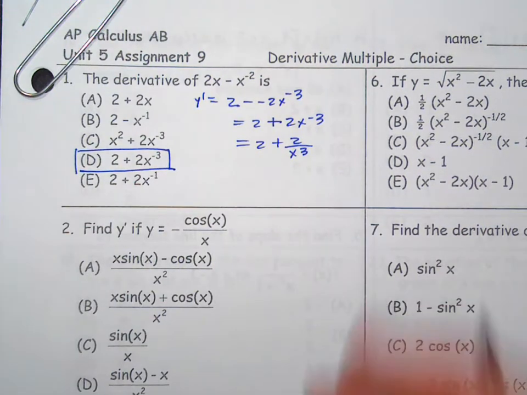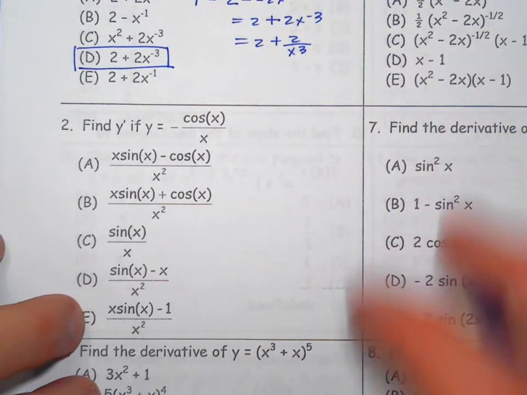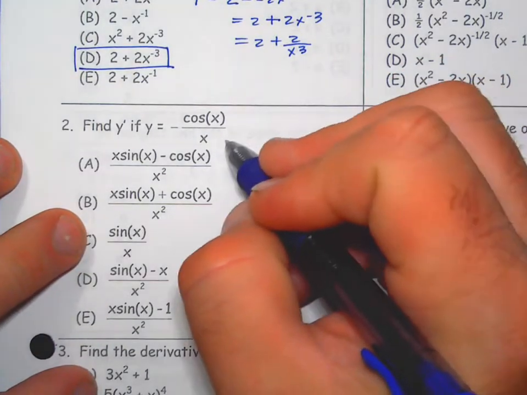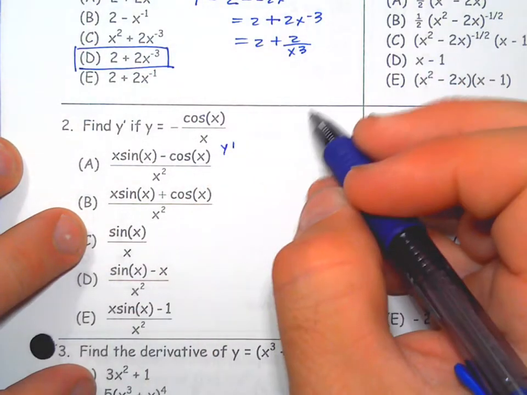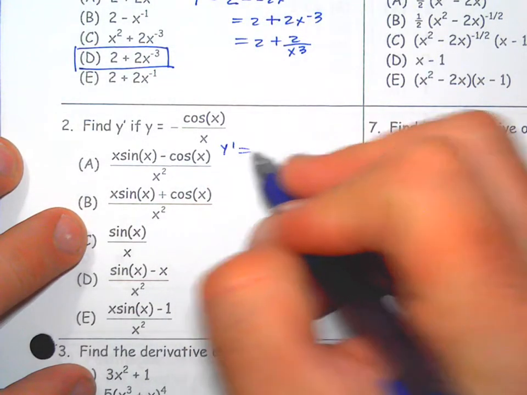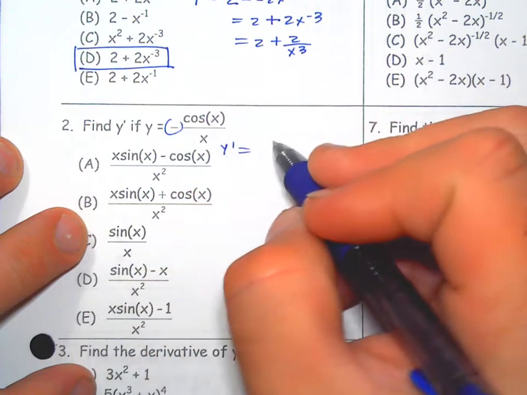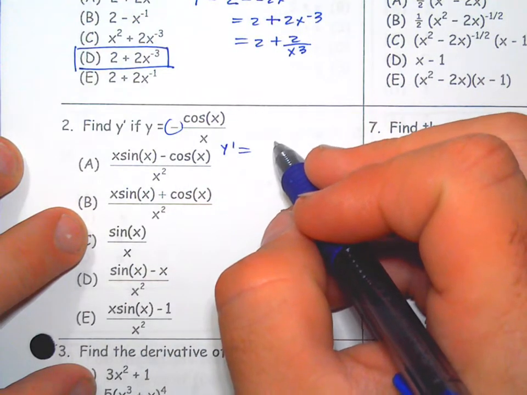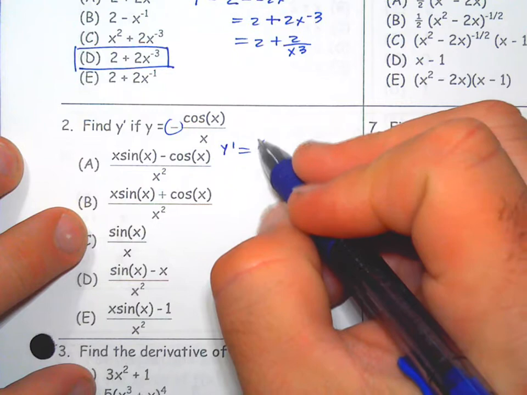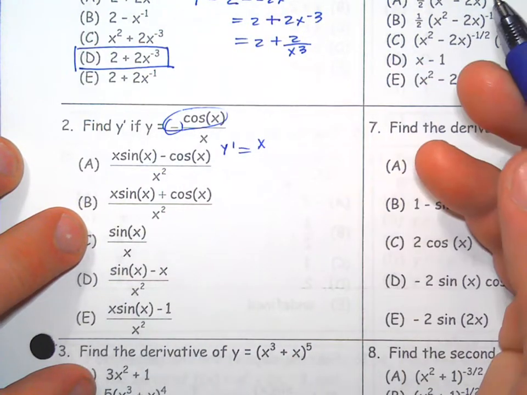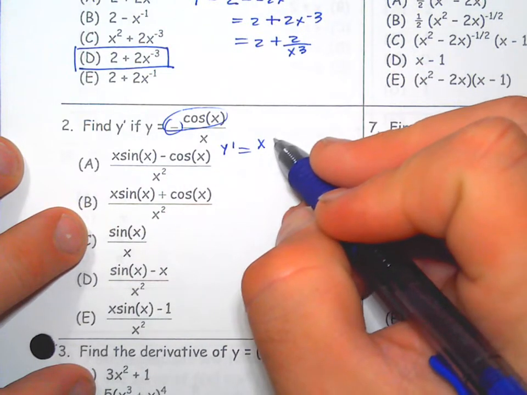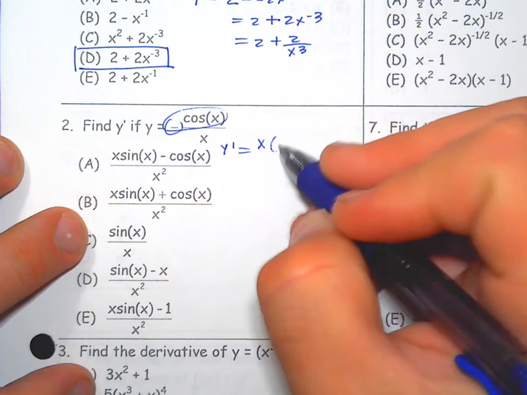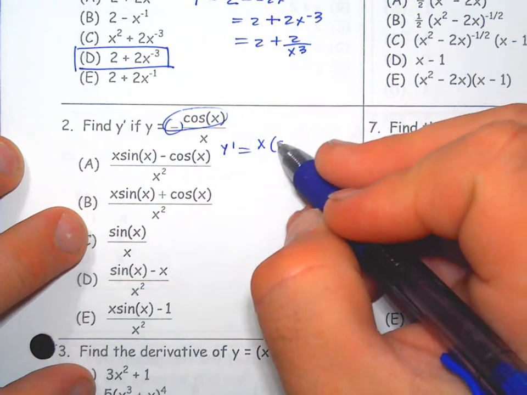Okay. Number 2, I think we need to do the quotient rule. And if you look at all the answers, they all kind of look like quotient rule. There's a negative here, so it depends on how you want to deal with that. We could assign it to the top or the bottom, one or the other, not both. Derivative of cosine is a negative sine, but that extra negative makes it positive.